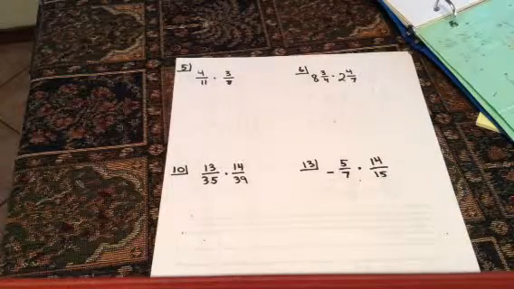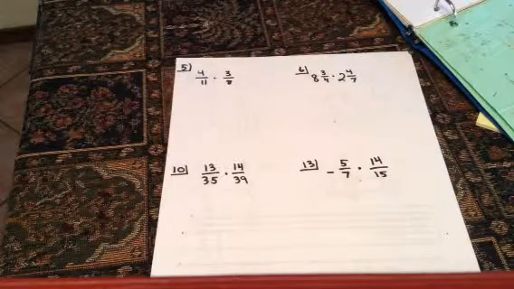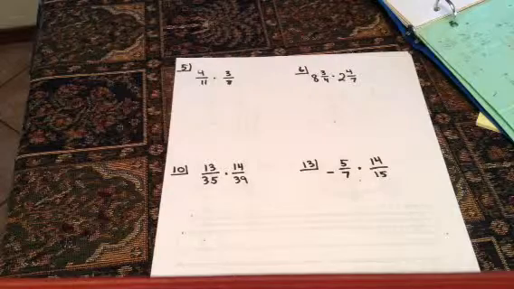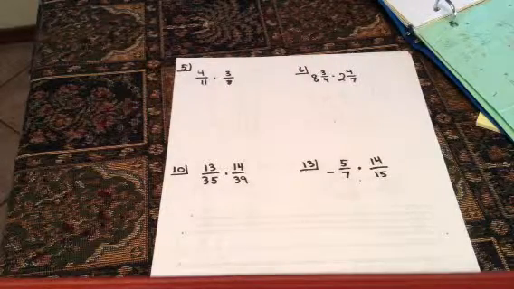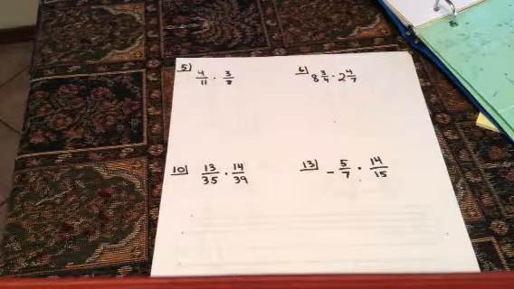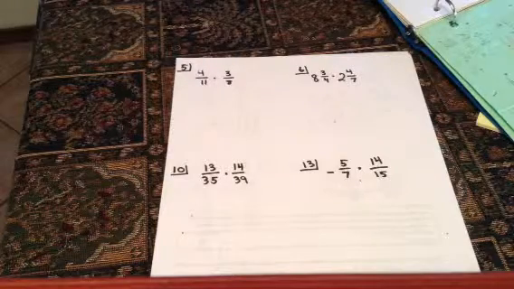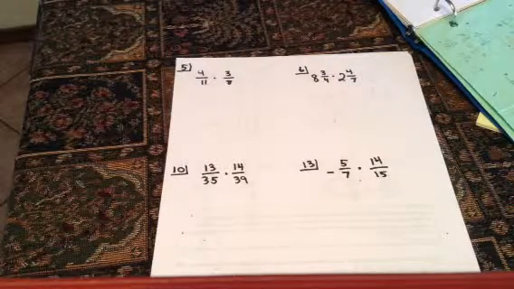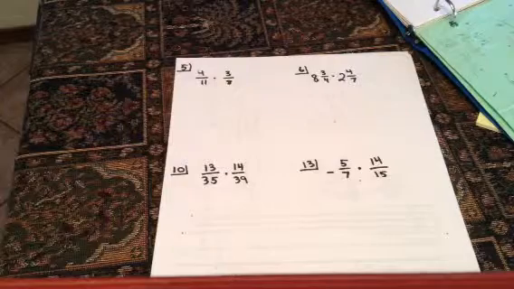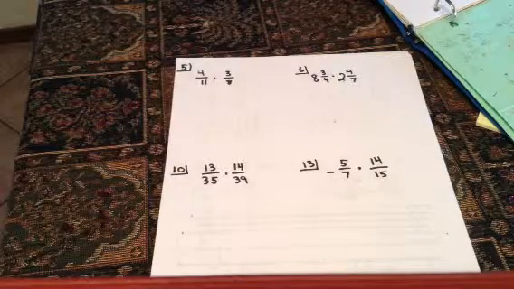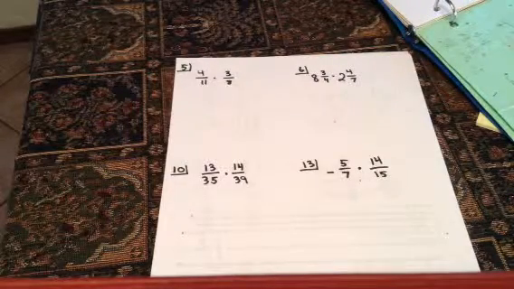On this video, we'll be looking at how to multiply the problems that were on our Chapter 6, Number 2 quiz. These are the multiplication problems. Remember that you don't need to get a common denominator when you multiply, but you do need to change all of your numbers to improper fractions if necessary.